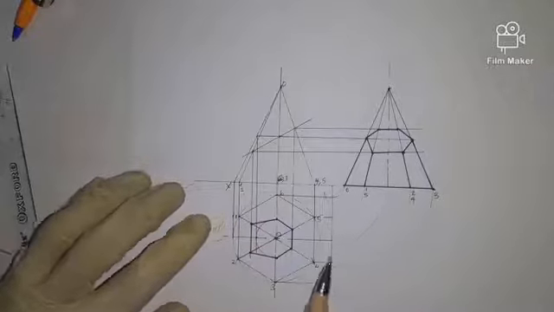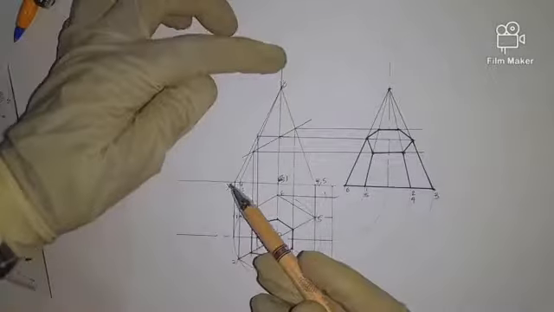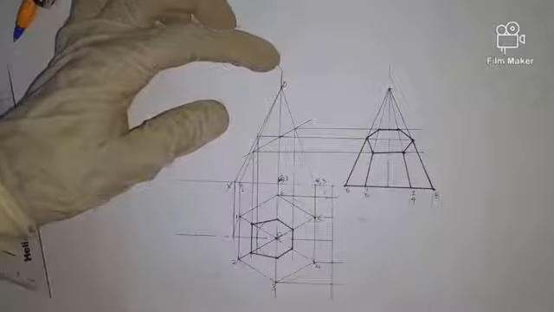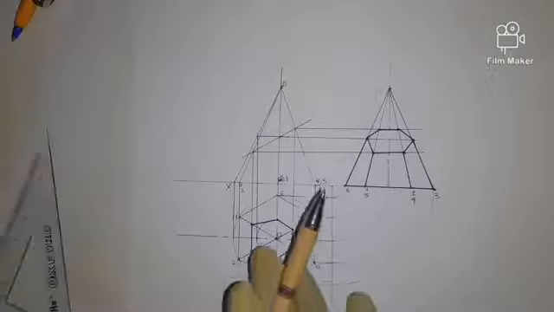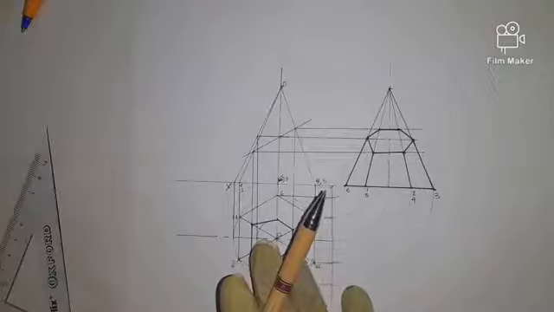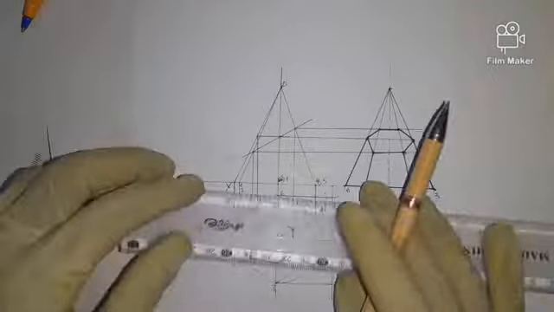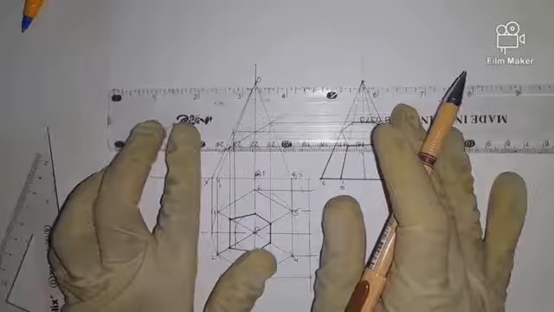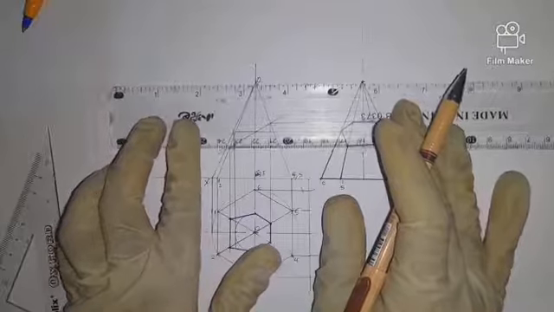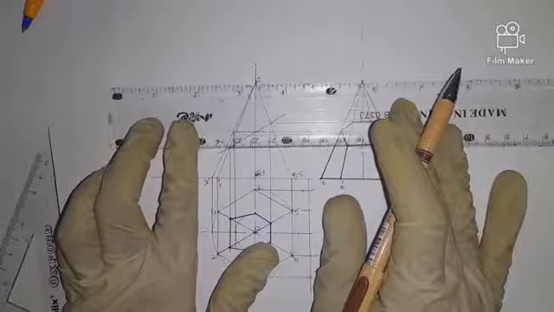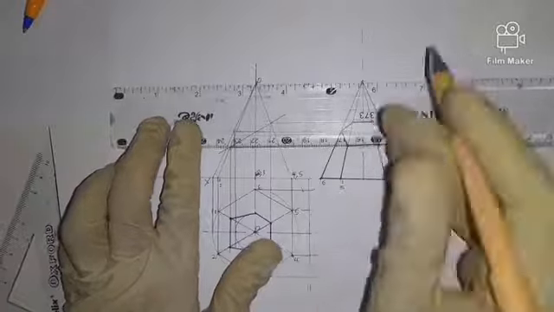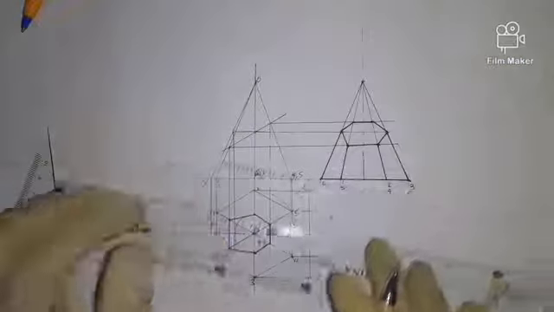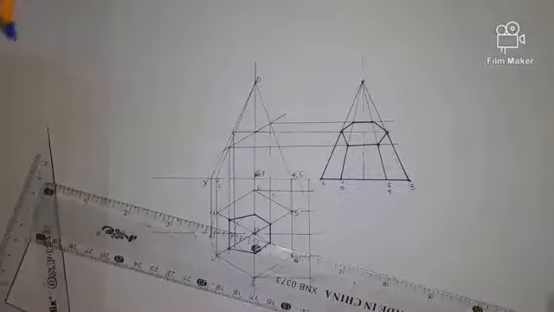So what we shall do, we are going to use the true length, which is 0x, to draw the arc. And now what do? We can still transfer this point so that our 0 begins from there. And now we take distance 0x.